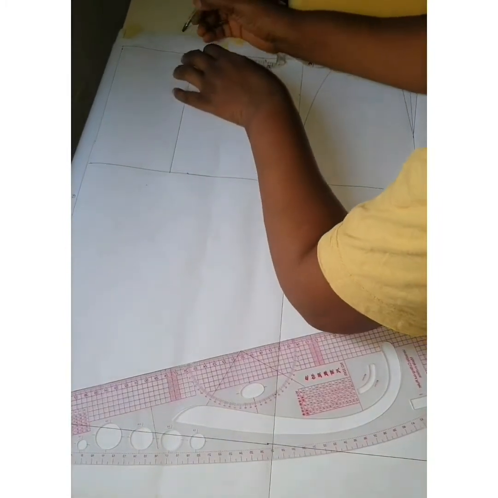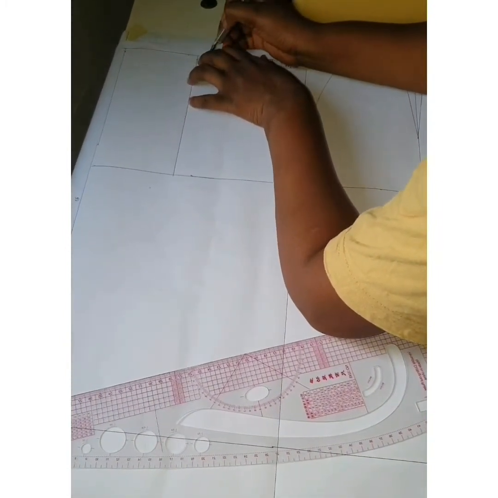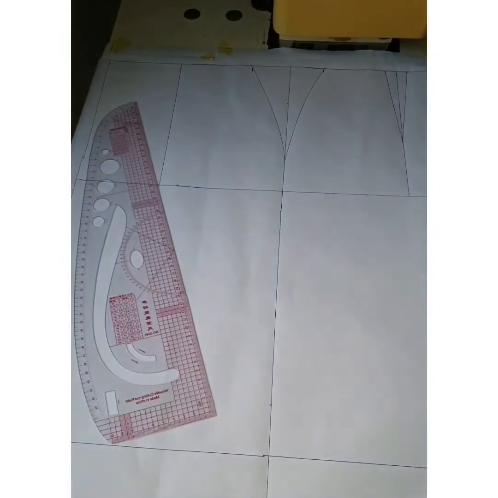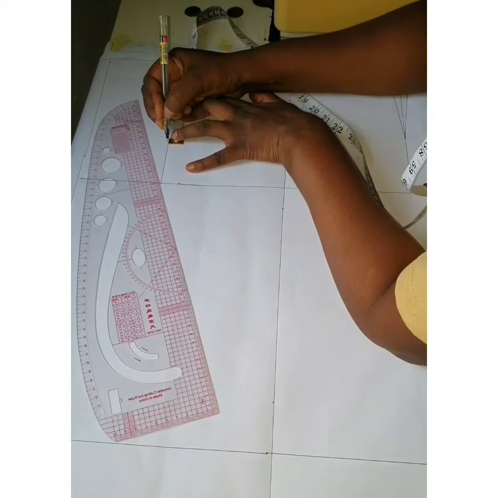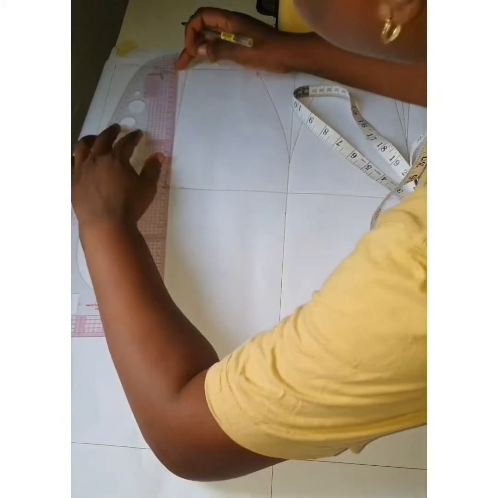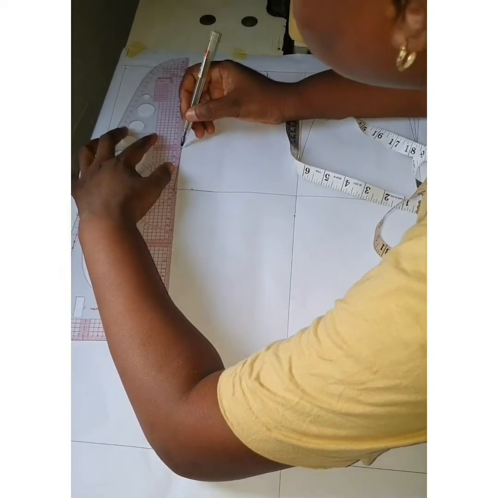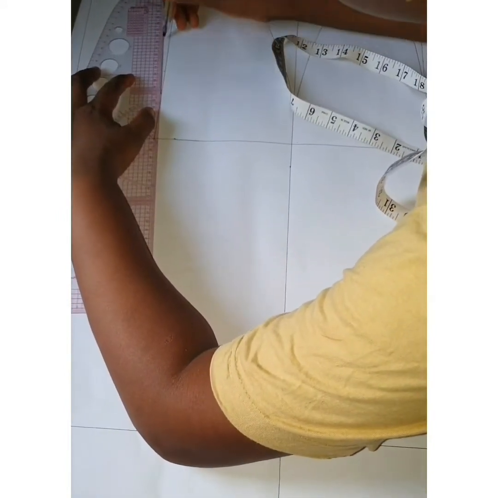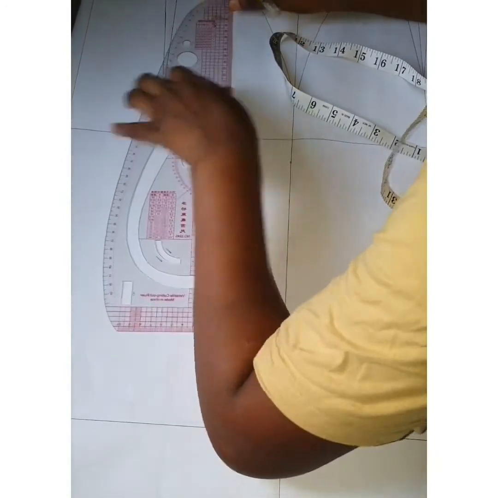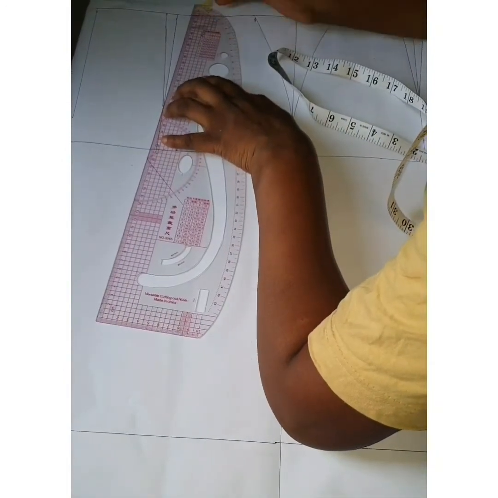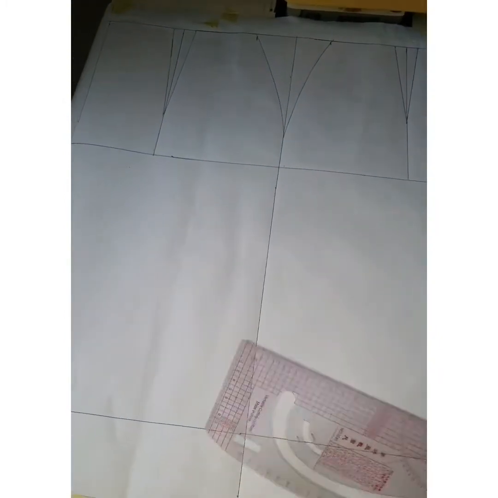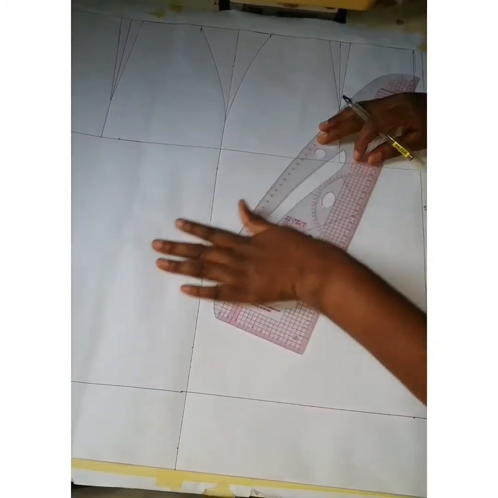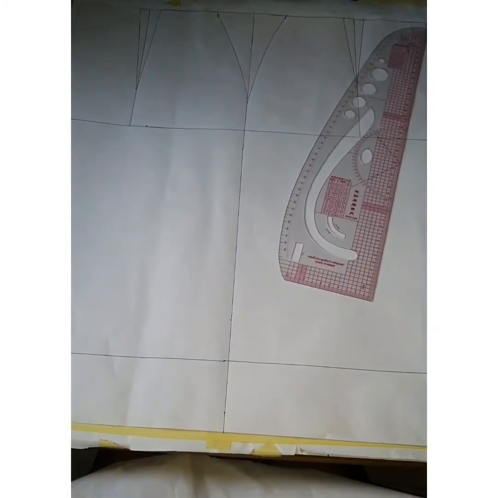Your ½ inch, your ½ inch. In this case, it will be 6 inch, not 5. At the front, it's always 6 inch. I prefer using 6 inch, which is your dart. Same thing to the other side. That's for your dart.